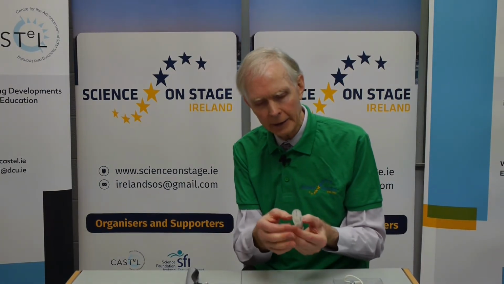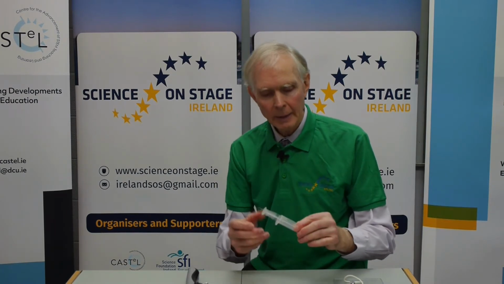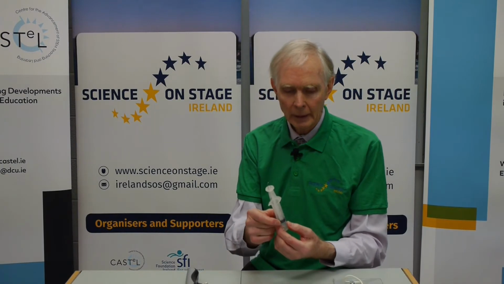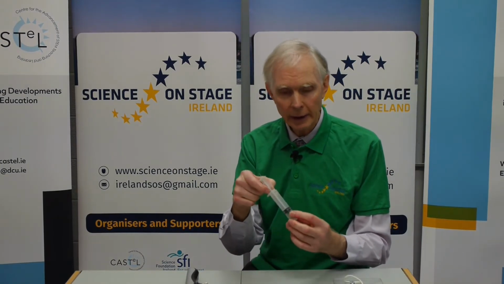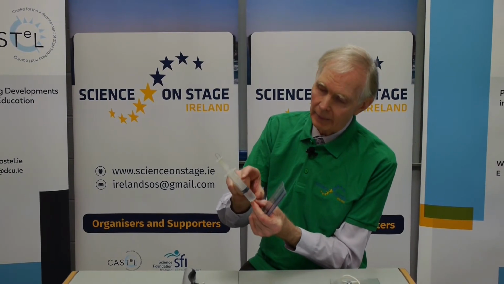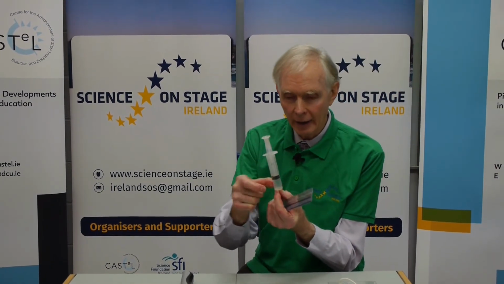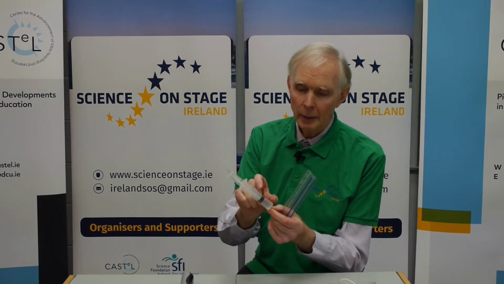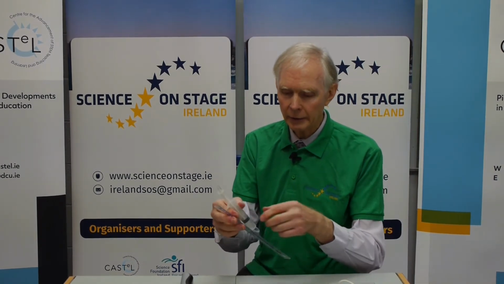Pressure is force per unit area. So what we need to do now is to find out what is the cross-sectional area of the inside of that syringe, because that's the area on which atmospheric pressure is acting. So you could measure its internal diameter and do pi r squared to find the area. But a simpler way is this. The volume of a cylinder is the area of cross-section times the height. But the volume, we know, is actually written on the syringe.